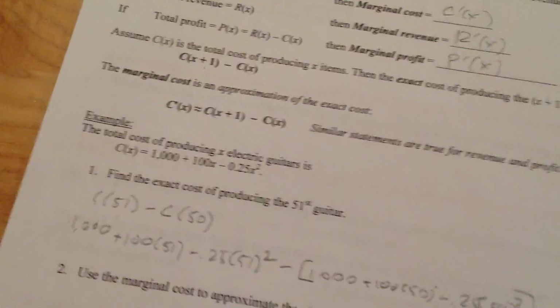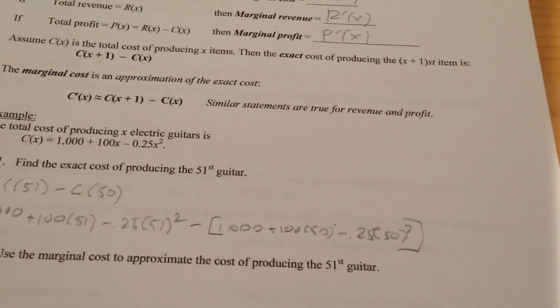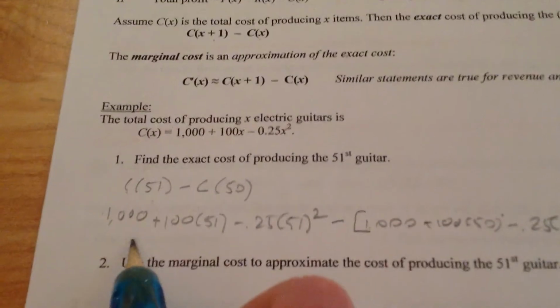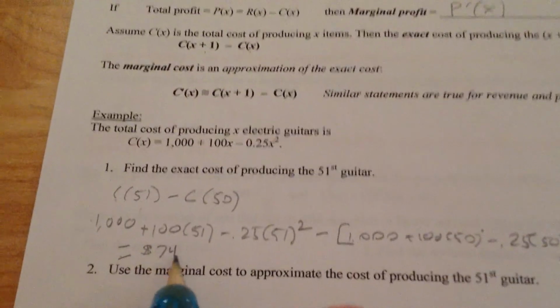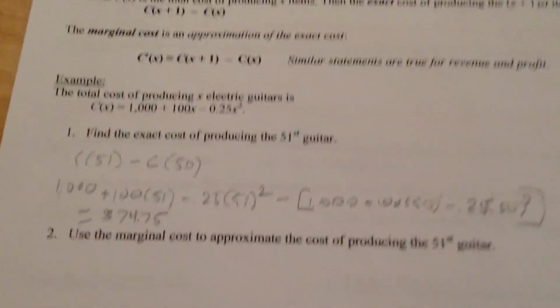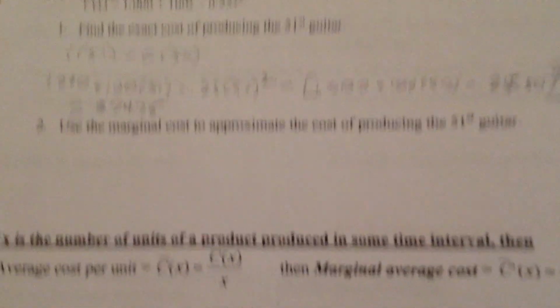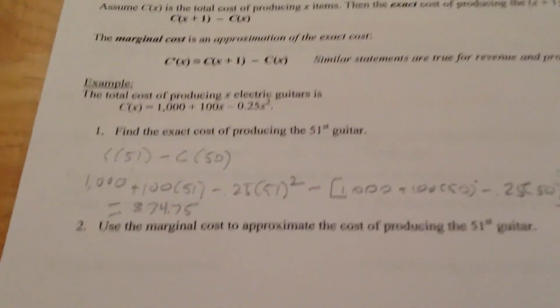If you went through all that and actually calculated it, you would find that it would equal $74.75.